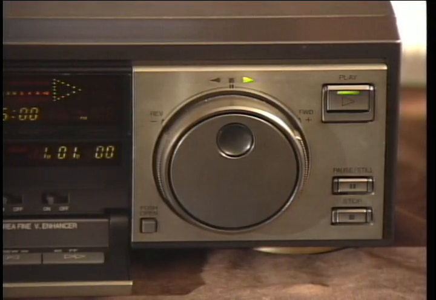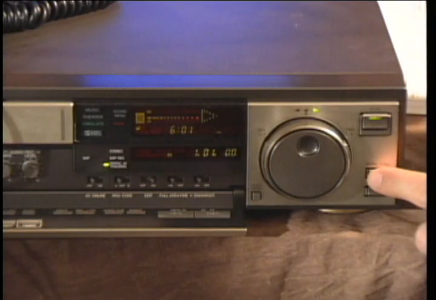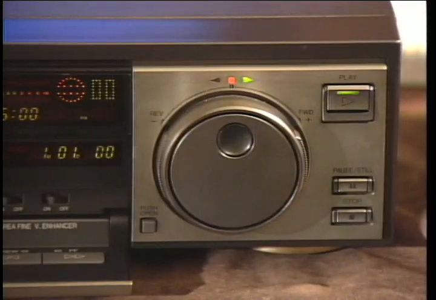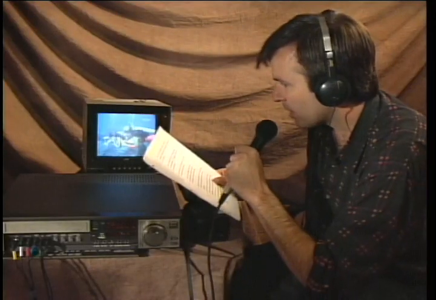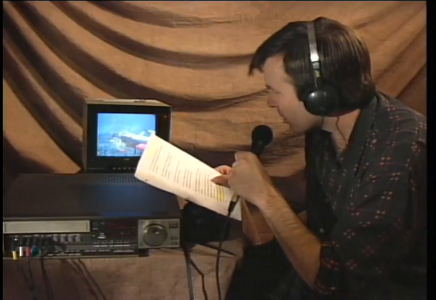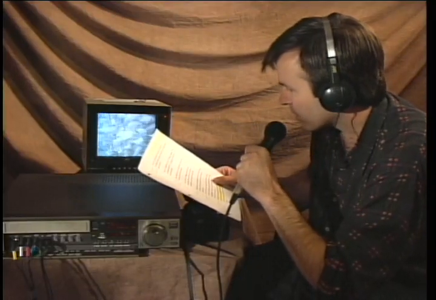Press play and locate the point from which you wish to begin your audio dub. Engage the pause mode at this beginning point. Press the audio dub button. Then press the play button, and audio dubbing will begin. This procedure can be repeated until you have completed all of your dubs. If you wish to monitor the sound being recorded, then connect headphones to the phone's jack.